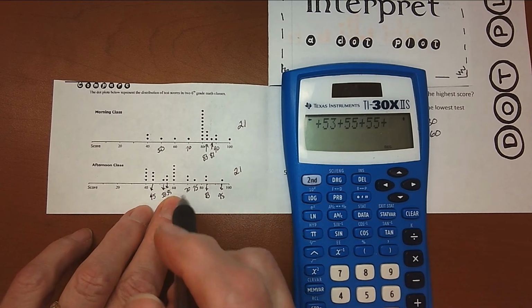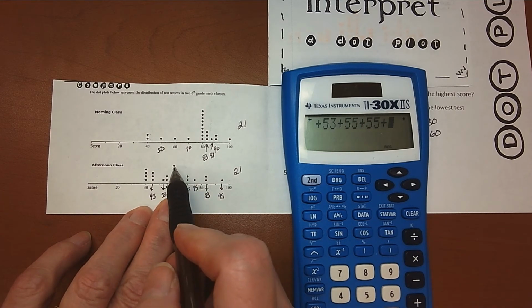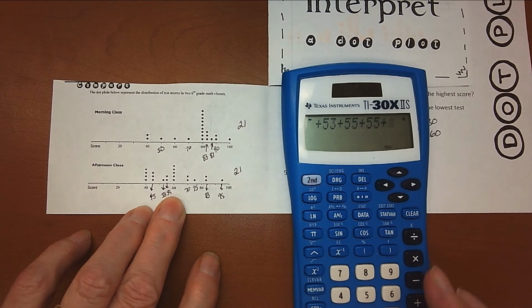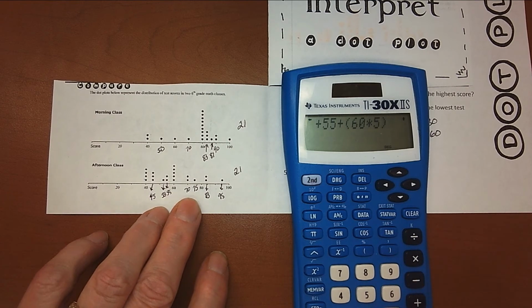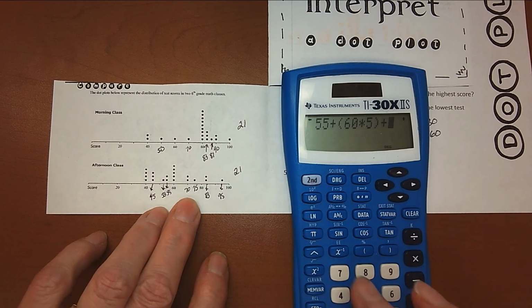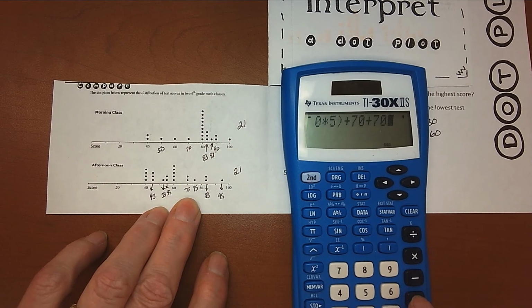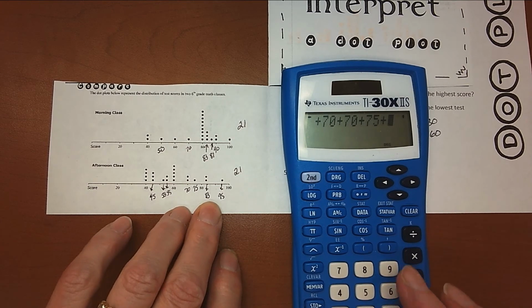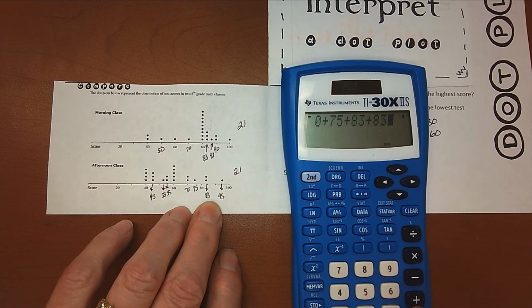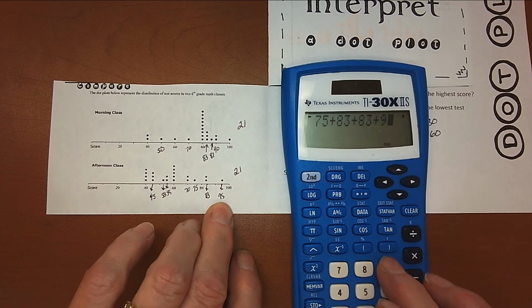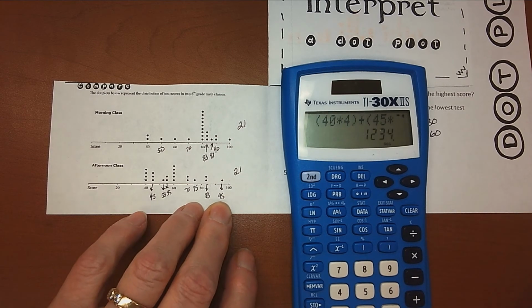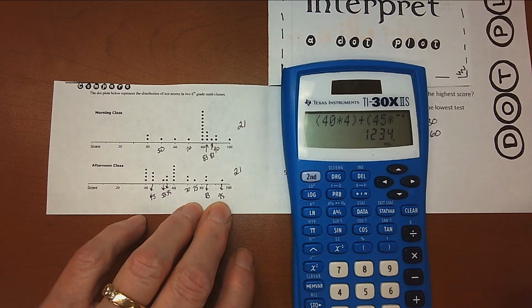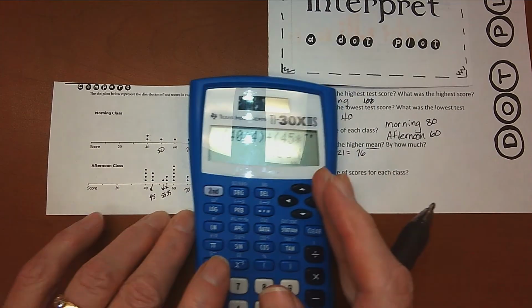All right, now 60, we've got 1, 2, 3, 4, 5 60s. Okay, we've got 2 70s. We've got a 75. We've got 2 83s. We've got a 95. And when we add all of those up, we get 1,234.